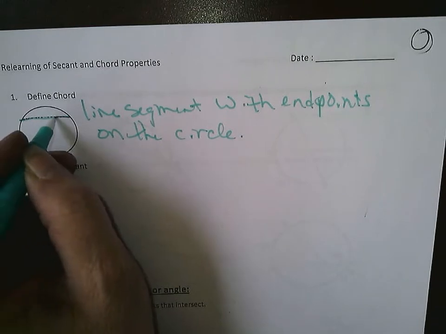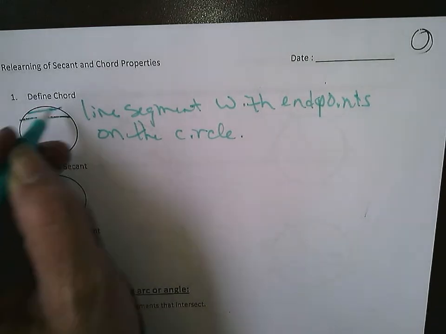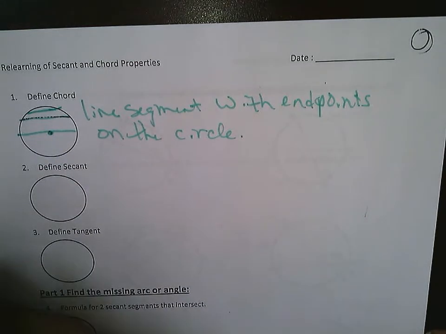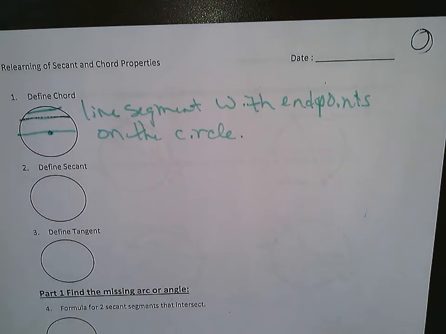It can be on the edge, it can be way up here, and it can also go right through the center. If it goes right through the center, we call that a special name: a diameter. But we can have any chord.